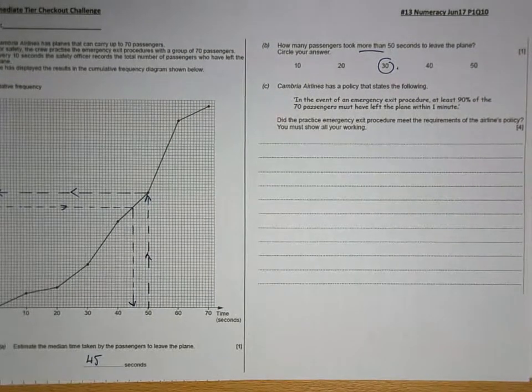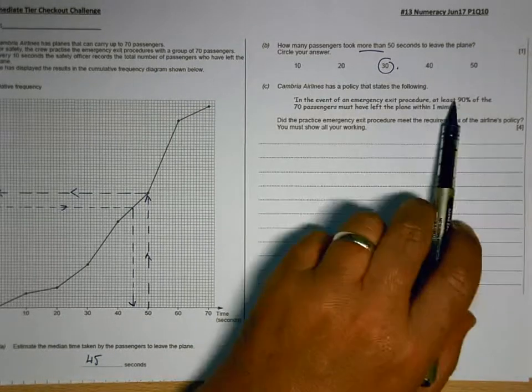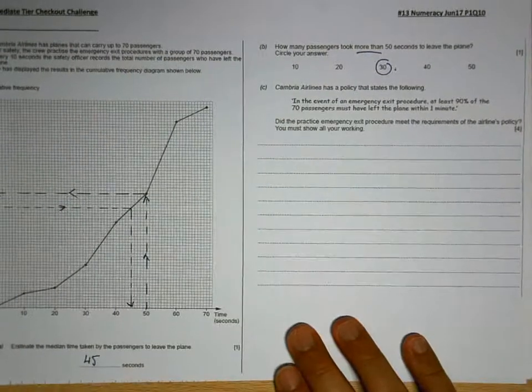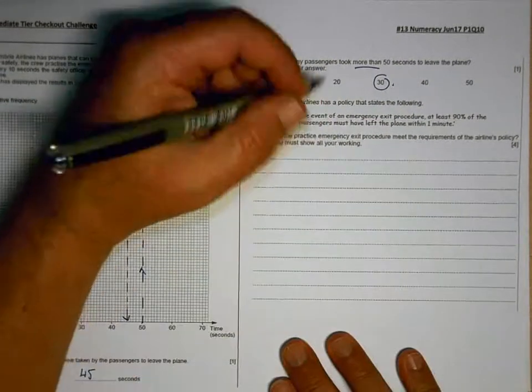Cambria Airlines has a policy that states the following. In the event of an emergency exit procedure, at least 90% of the 70 passengers must have left the plane within 1 minute. So 90% of the 70. It's a non-calculator paper, so we've got to work that out ourselves.